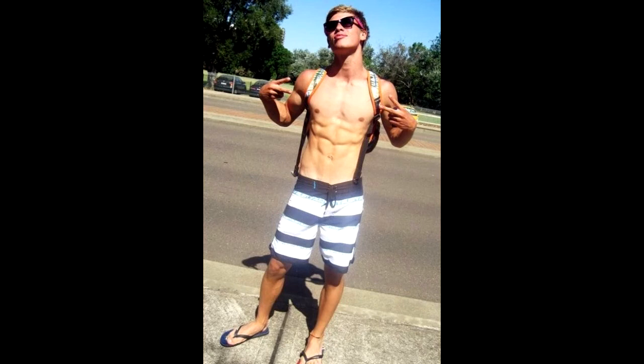Next one, this is just like a chill, attitude pose. Again, even if you don't have the most ripped abs, it's alright. You can see he's wearing a backpack, doing the deuces sign. You could also just have your thumbs hooked around the straps of the backpack. The head's tilted up, a little cocked back.